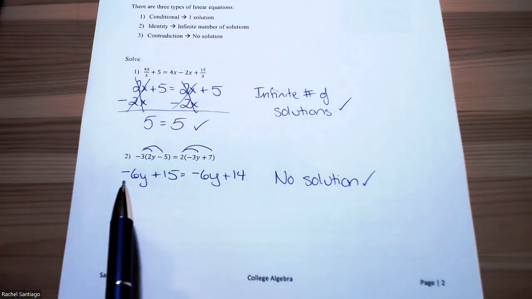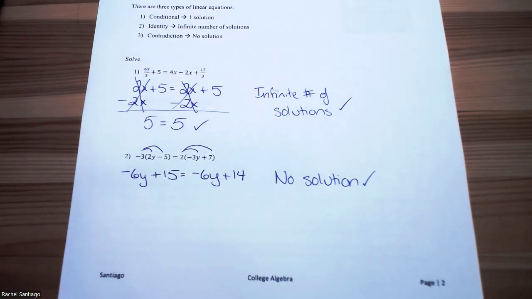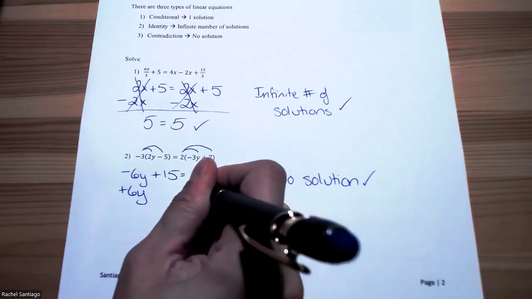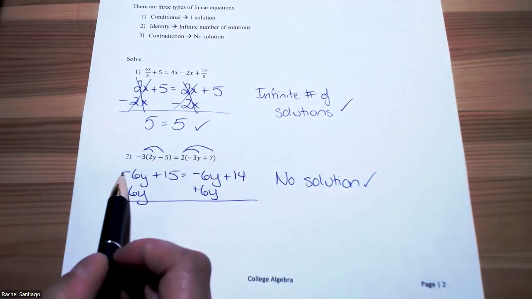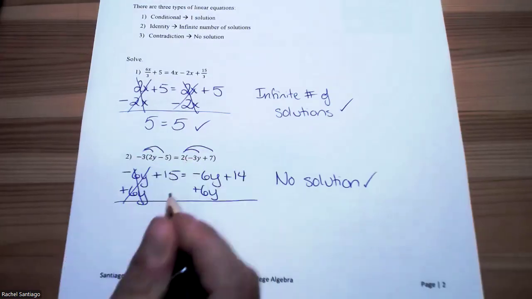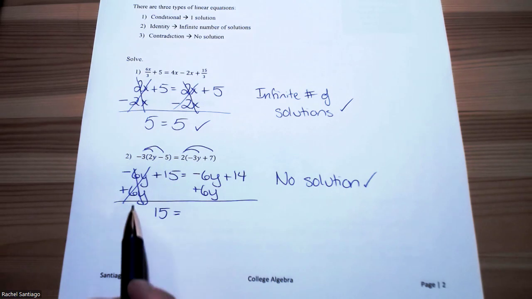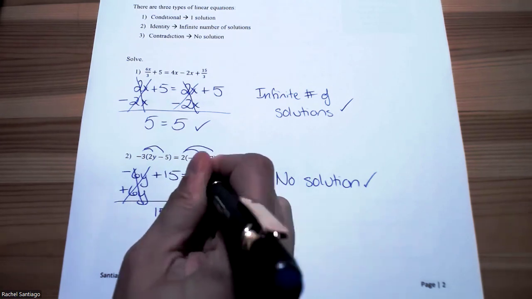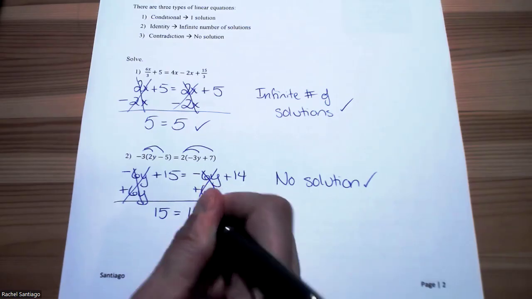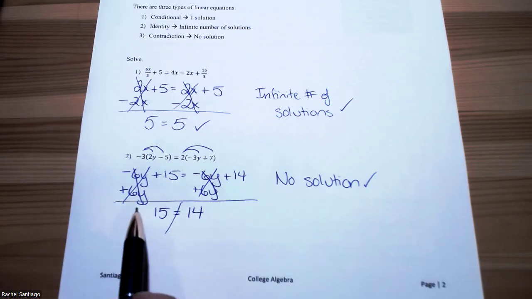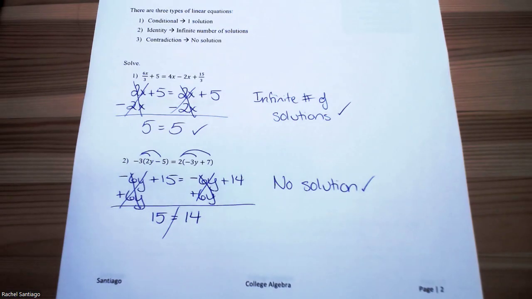Now, again, sometimes it's helpful to actually take this a step further so that we could feel a little bit more confident. So I'm going to go ahead and add 6y. What you do to one side, do to the other. Remember, we have to add or subtract terms to move them. Additive inverses cancel each other out, leaving you with a 0. So we have 15 on the left-hand side because 0 plus 15 is 15. Same thing here, 0 plus 14 is 14. And that's a crazy statement. 15 is not equal to 14. We can say no because this is a no statement. Our answer is no solution.